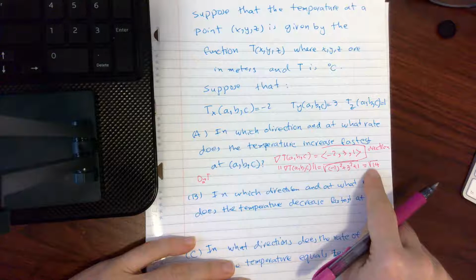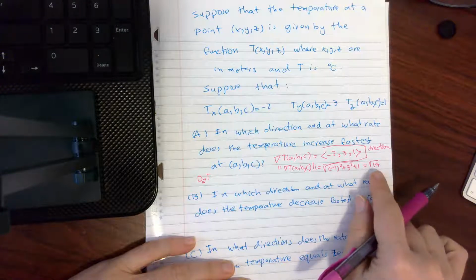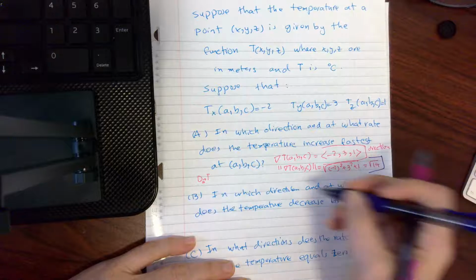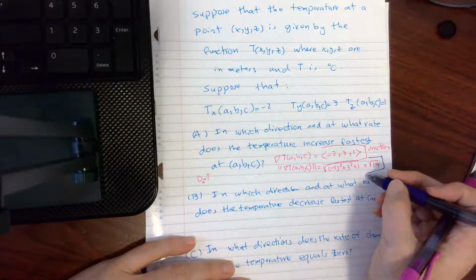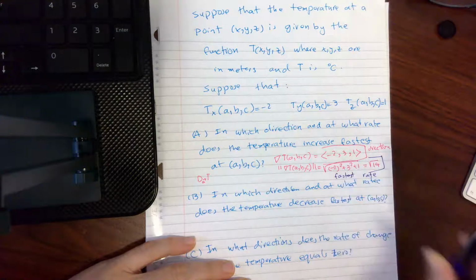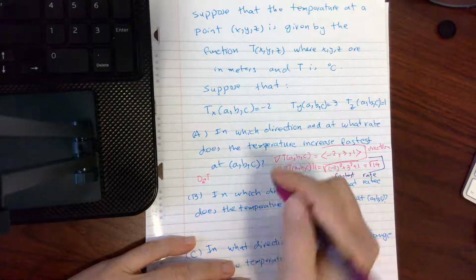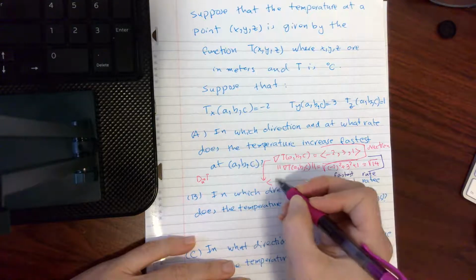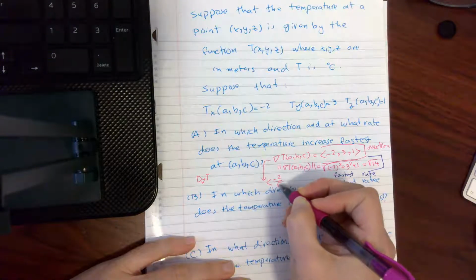So basically this is going to be the rate, the fastest rate. If you want to make sure that this is in the unit vector shape, you write it like this.